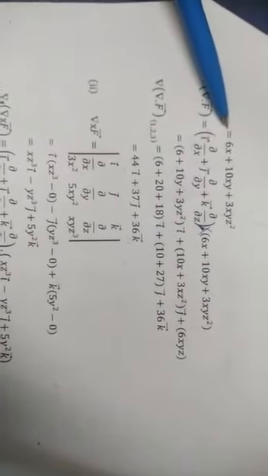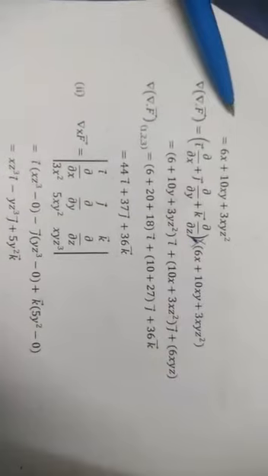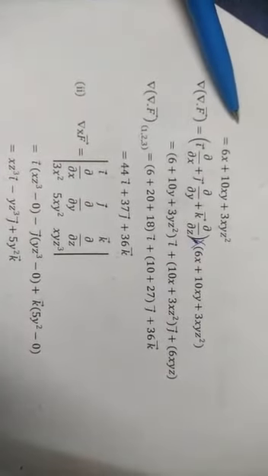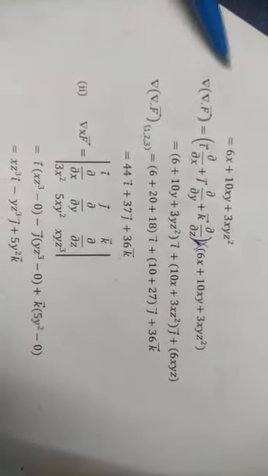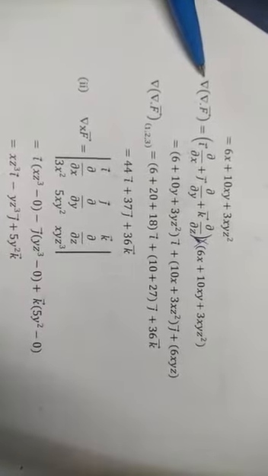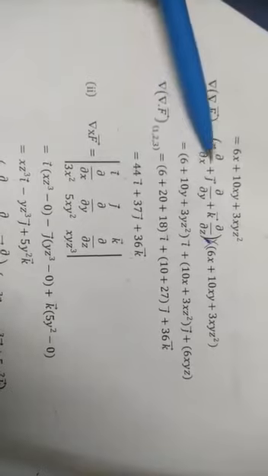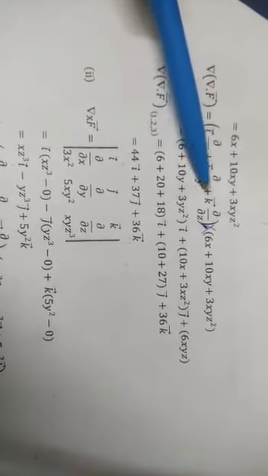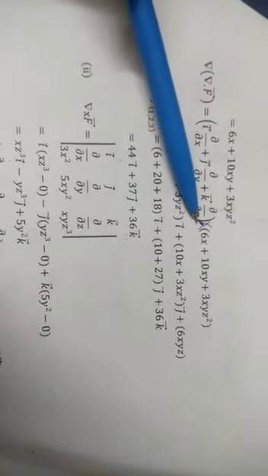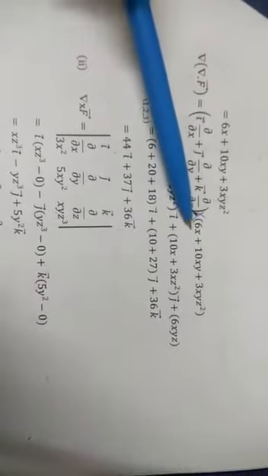On differentiating each of the terms, we get the answer as 6x plus 10xy plus 3xyz². So now we have to multiply with del. So i vector ∂/∂x plus j vector ∂/∂y plus k vector ∂/∂z into (6x plus 10xy plus 3xyz²).